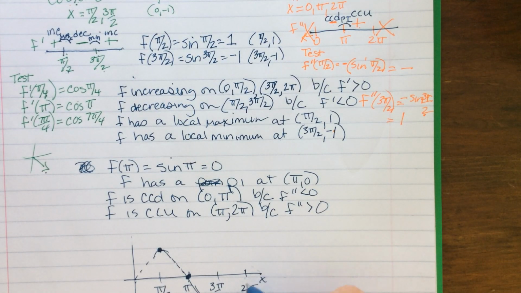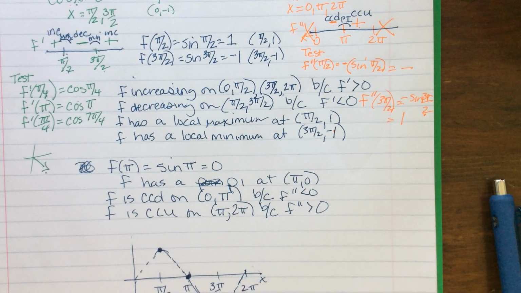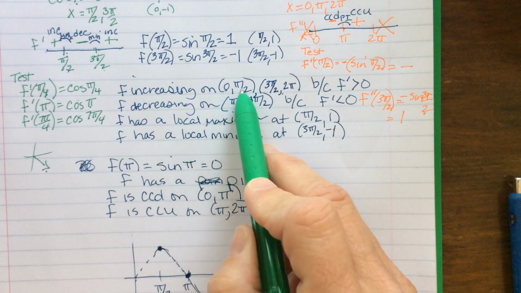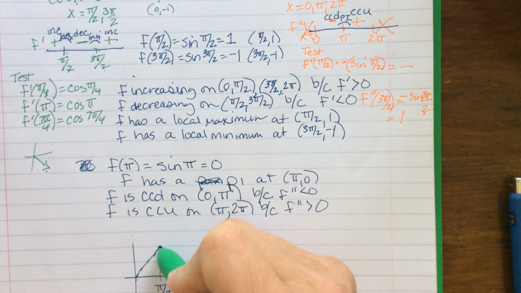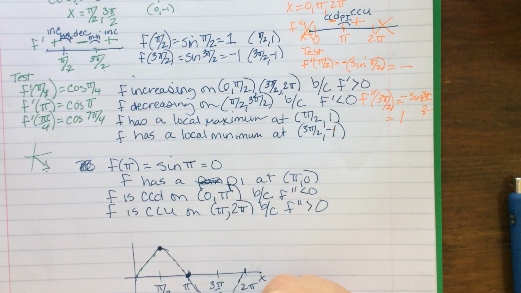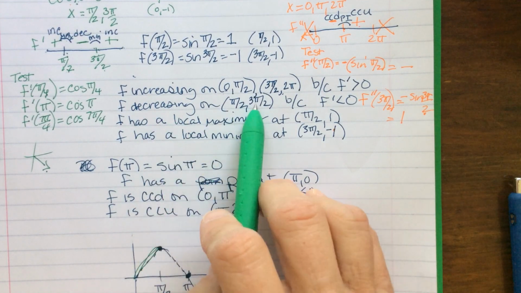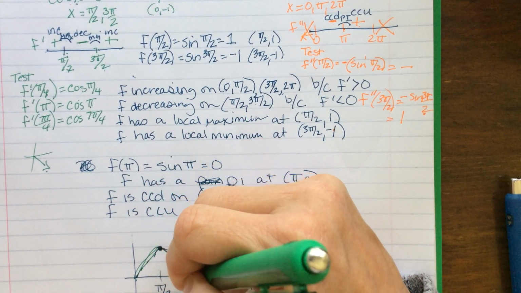Then from 3 pi over 2 to 2 pi, the graph increases again. So you'll notice that f increases on 0 to pi over 2 and 3 pi over 2 to 2 pi. You'll notice that the function decreases between the two.